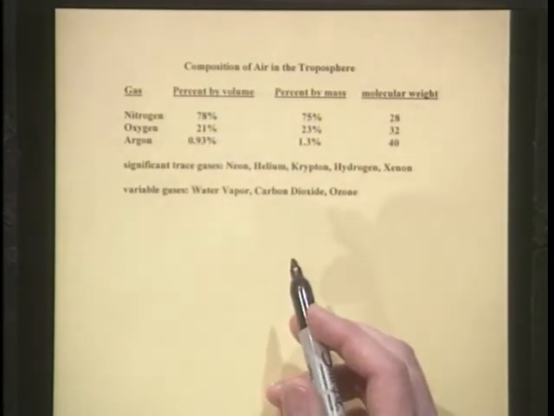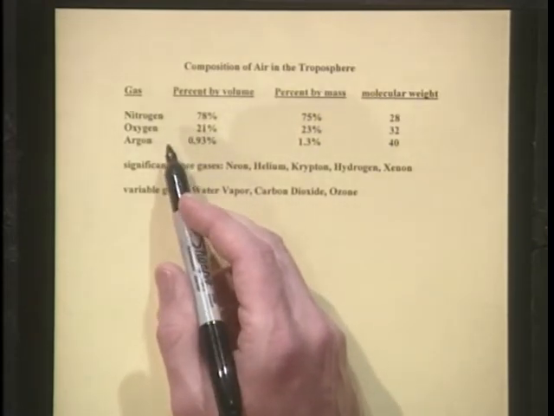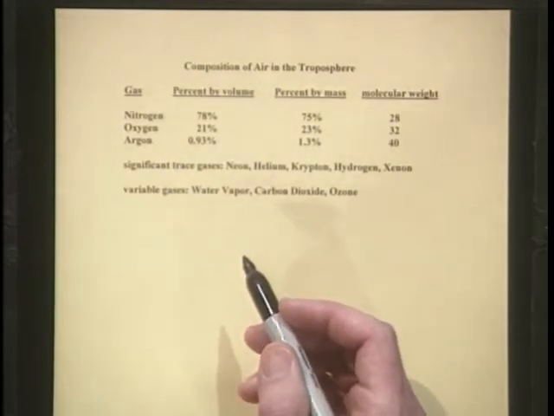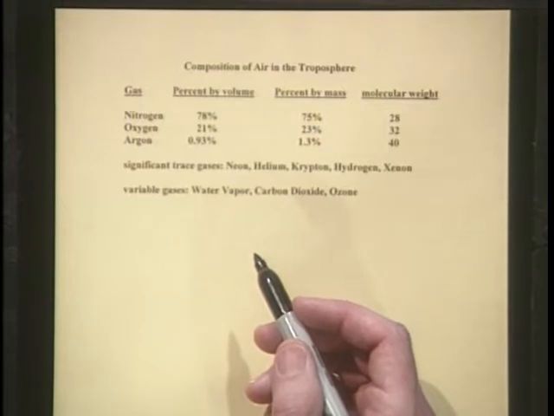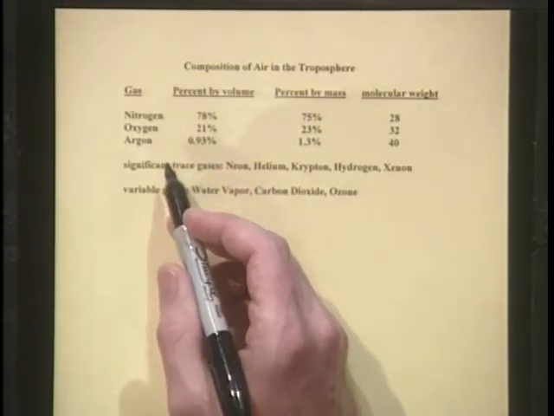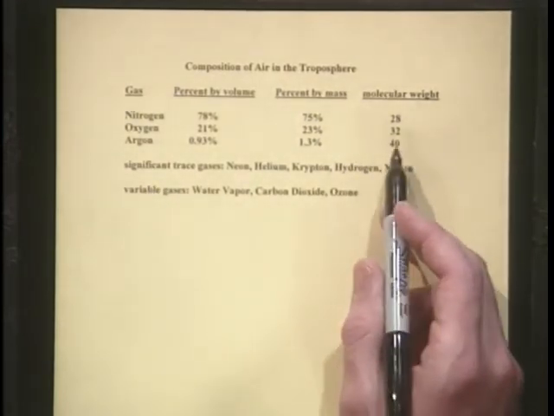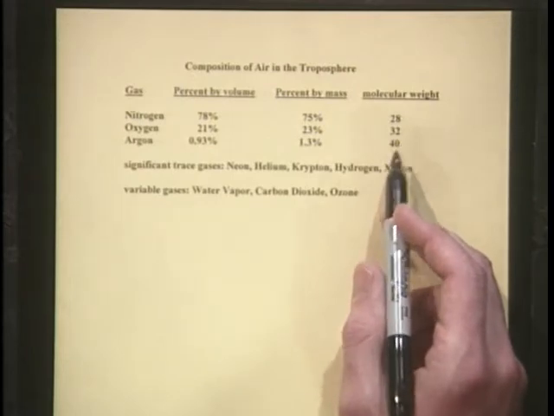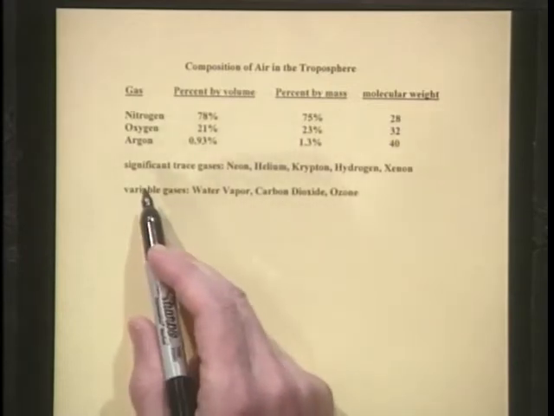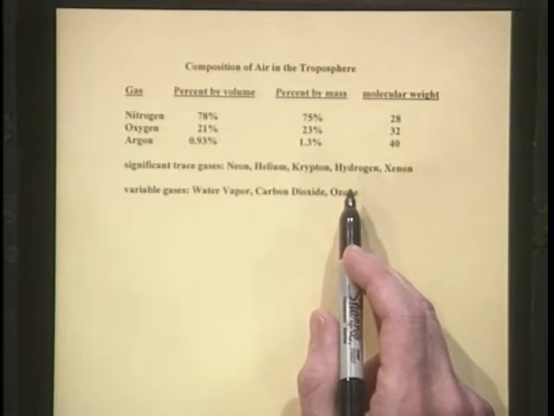Each of these gases has a distinct molecular weight. Nitrogen and oxygen in the atmosphere will combine together. Two nitrogen atoms will combine together, and two oxygen atoms will combine together to produce N2 and O2. The molecular weight of nitrogen is 28, and oxygen is a little bit greater than that at 32, and argon is at 40. Some other significant trace gases in the atmosphere are neon, helium, krypton, hydrogen, and xenon.